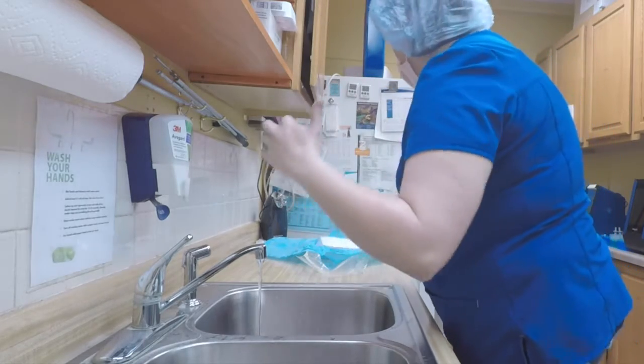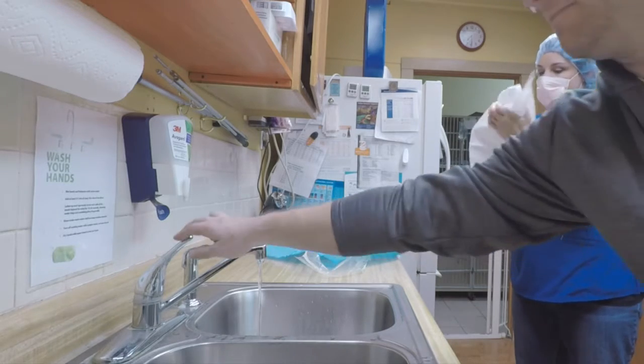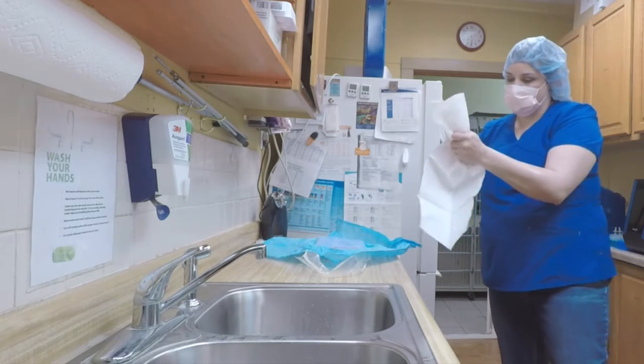And then you will unfold your towel. And start with your fingers and dry them really well.